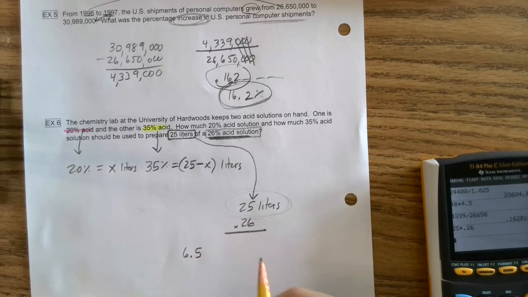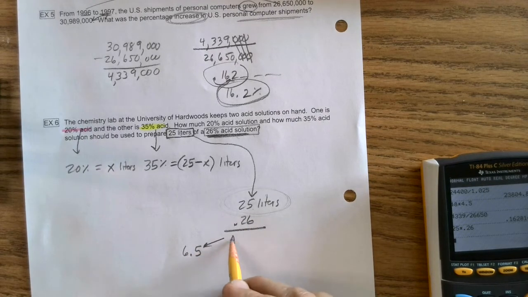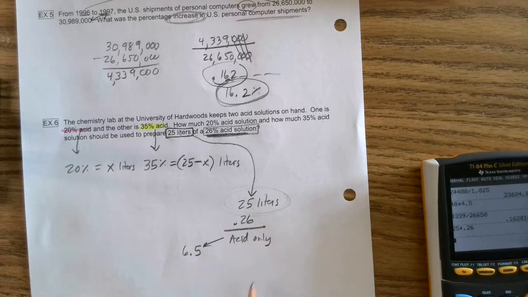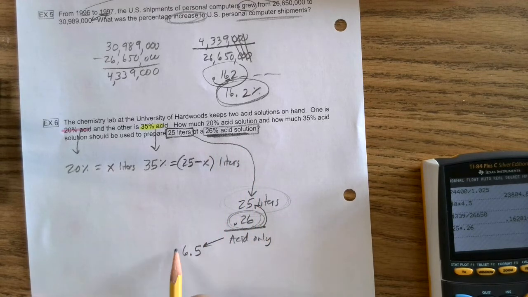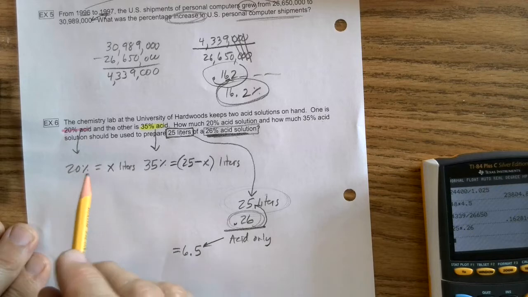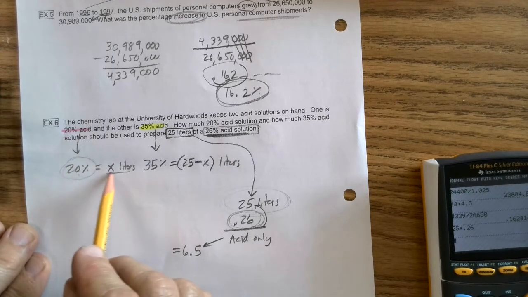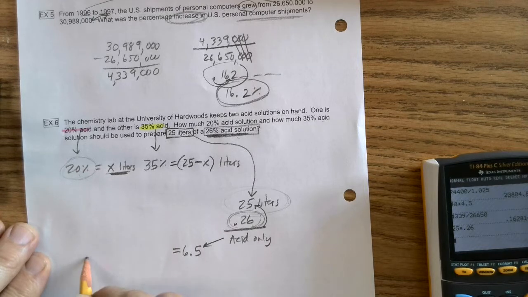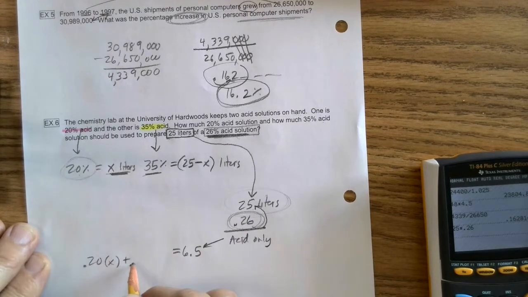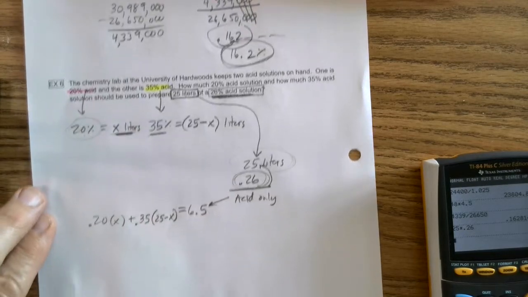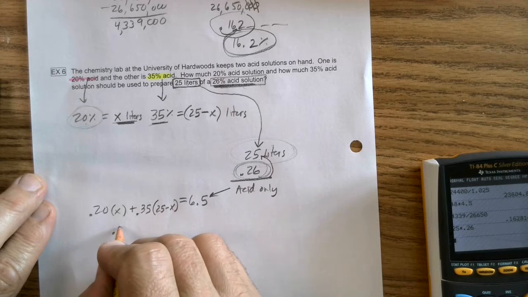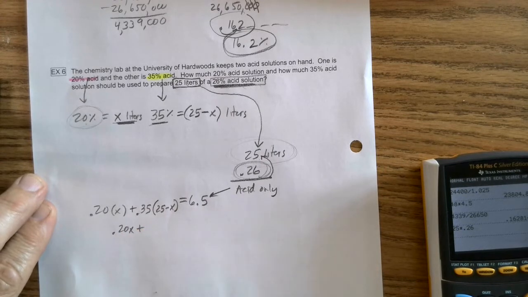So it's 6.5 liters. This is pure acid only. Okay, because I want 26% of the 25 liters of acid solution. So what I need to do is I need to know that this 20% of this is acid. So I'm going to go 20%, 0.20 times X plus 35%. See, and squeeze this in. 25 minus X equals 6.5. Got to crunch it out. 0.20X plus, got to figure this out. I do not have that memorized.